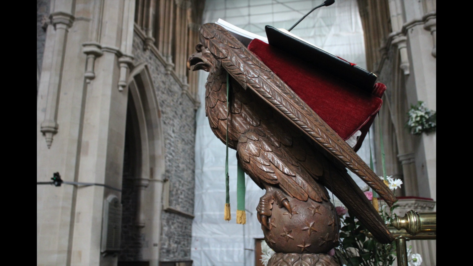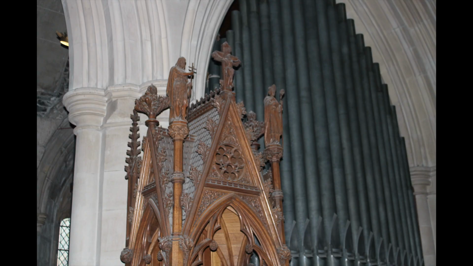Finally, we have ornate details and designs, which, if you take a peek around the building, you will see that we have plenty of those.